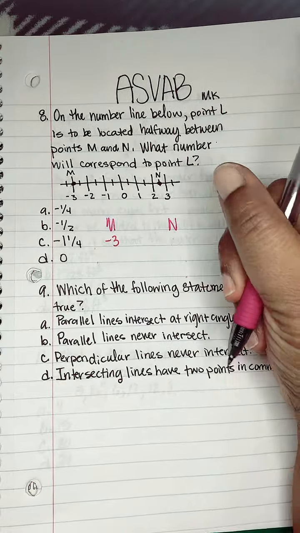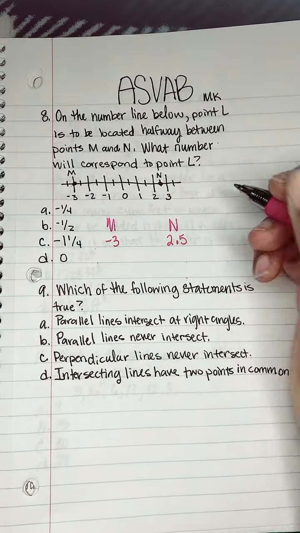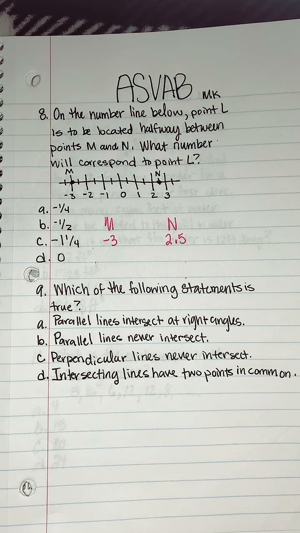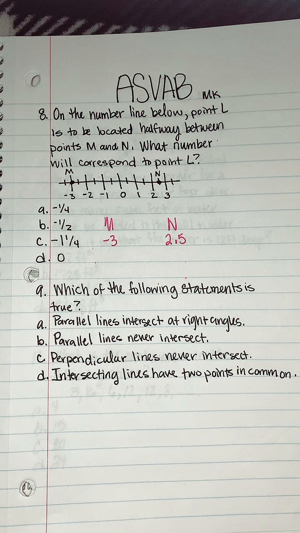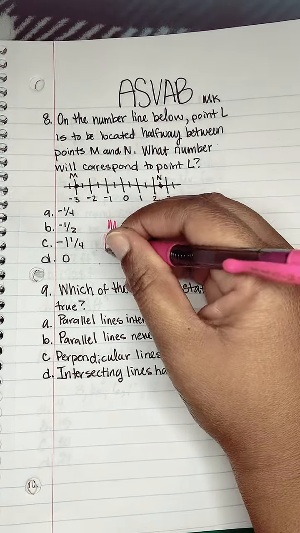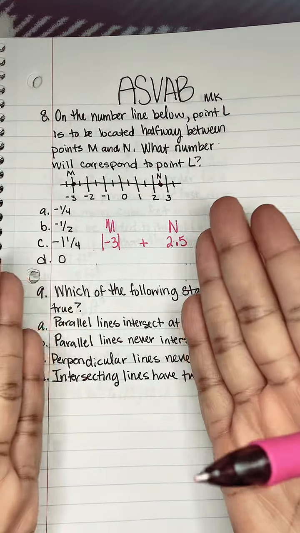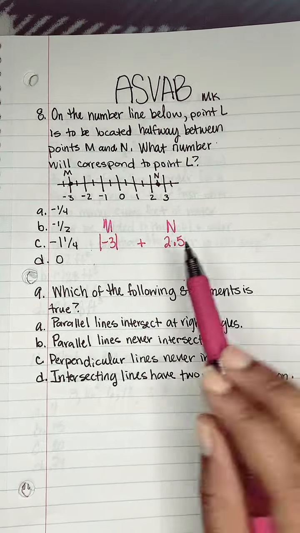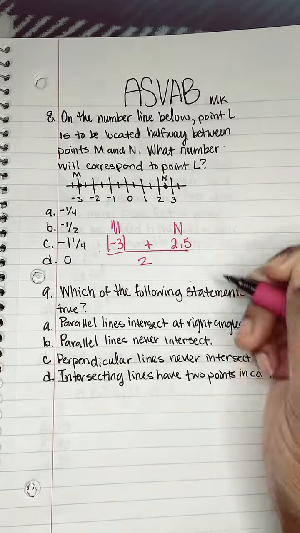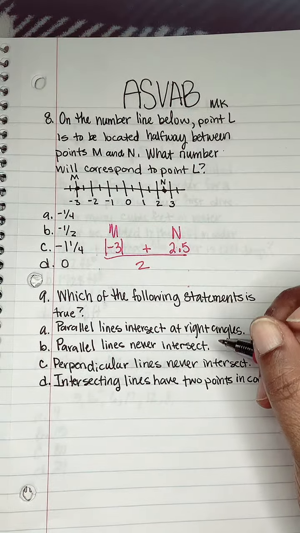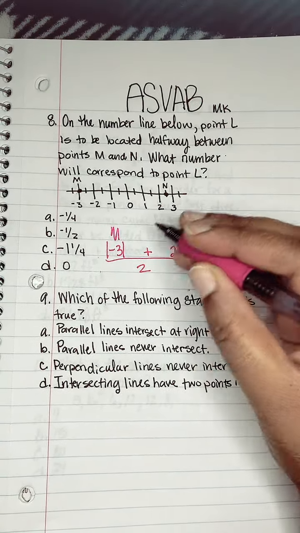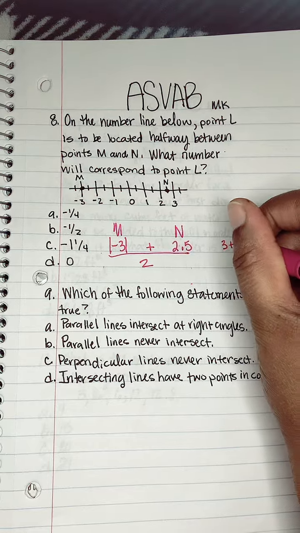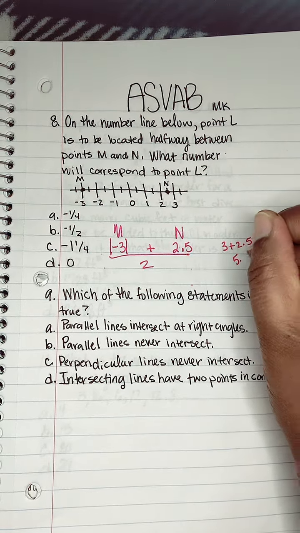Good. Everybody's saying 2.5, 2.5. Wonderful. So now the question becomes, how do we find the middle, the halfway mark of these two? Well, one way we could do it is we can add these, but take the absolute value, because remember, distance is always the distance in absolute value, okay? We never say negative distance. So we can add these two and divide them by 2 to find out where the middle is going to be, okay? The midpoint. So 3 plus 2.5 is going to be 5.5.